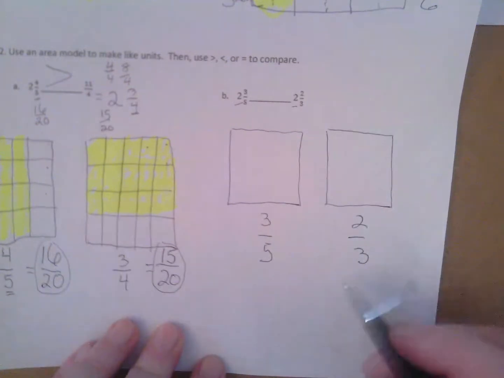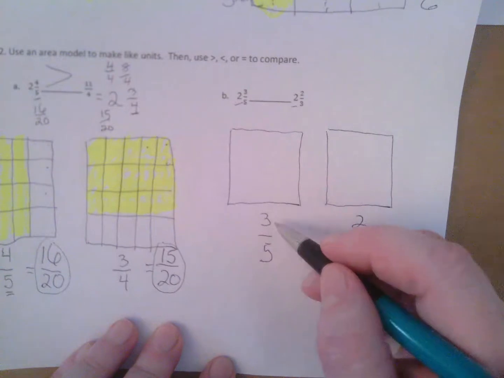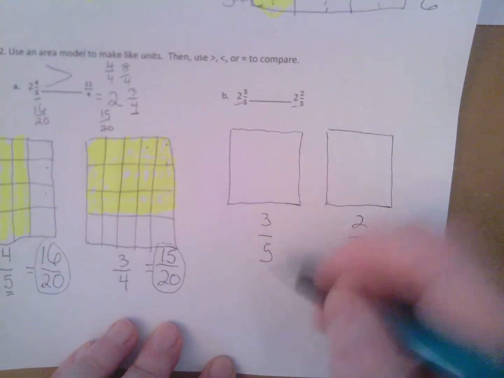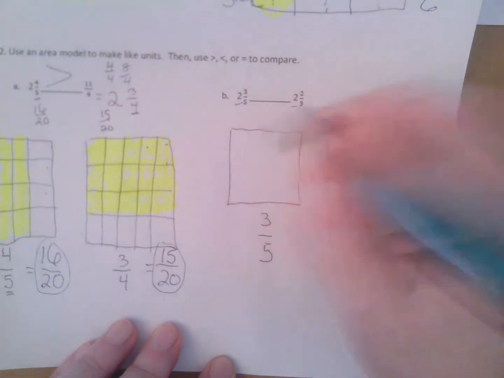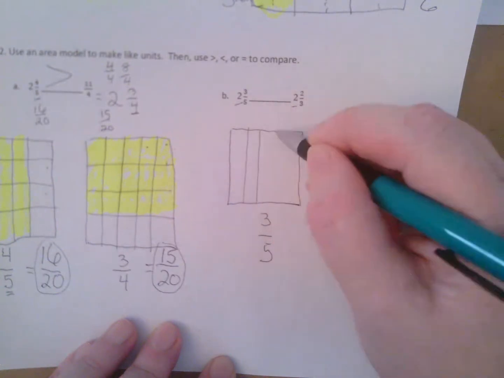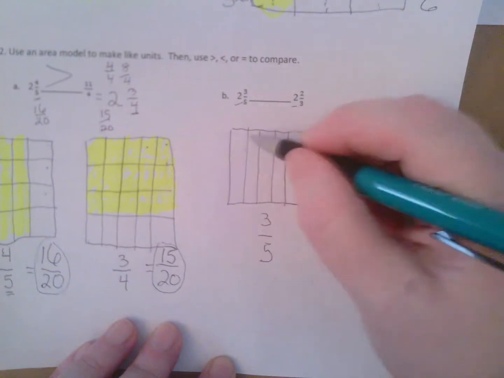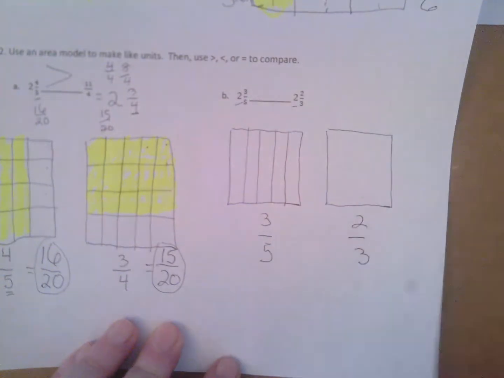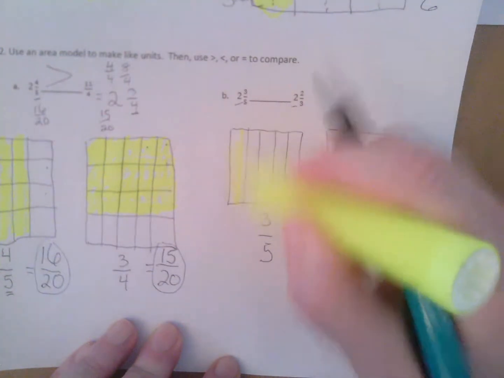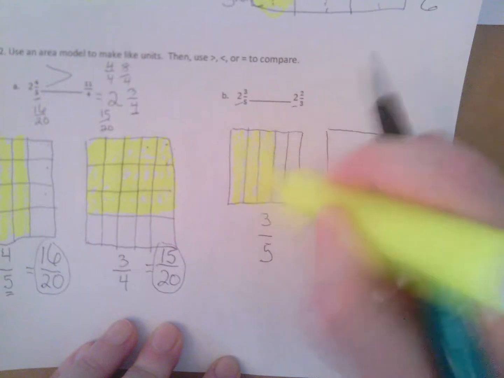Okay, so we're going to do the same thing. We need to make like denominators. So we're going to first draw 3/5, and for 3/5, I need 5 spaces, so I need 4 lines. 1, 2, 3, 4. There are my 5, and I'm going to shade in 3. Okay, so I have 3 shaded.